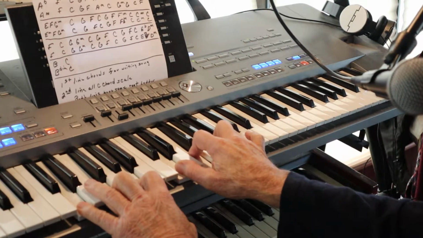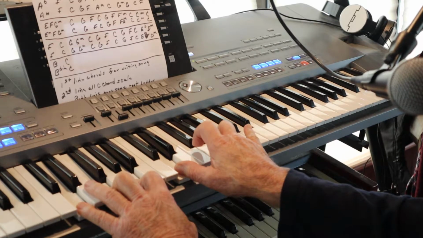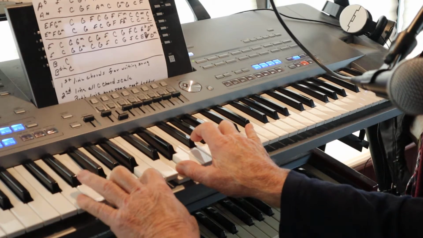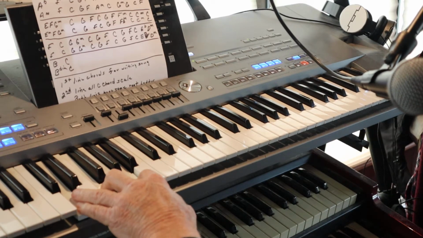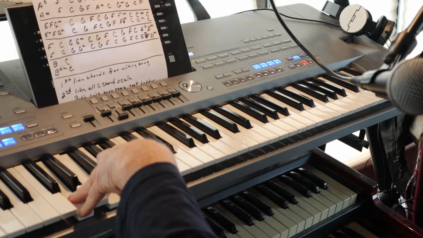Okay, so I just played the first line my way first, and then the way that we transferred it to the C. Okay. Now let me do another adjustment on the camera here.